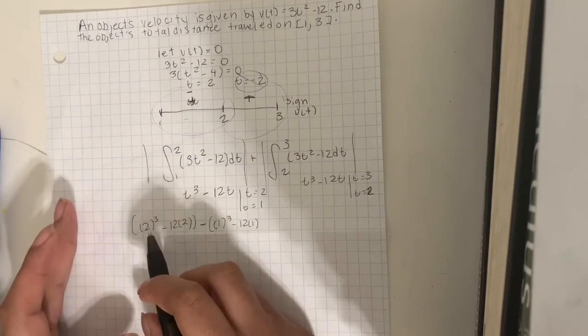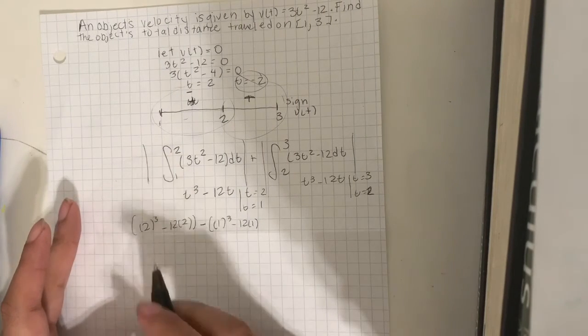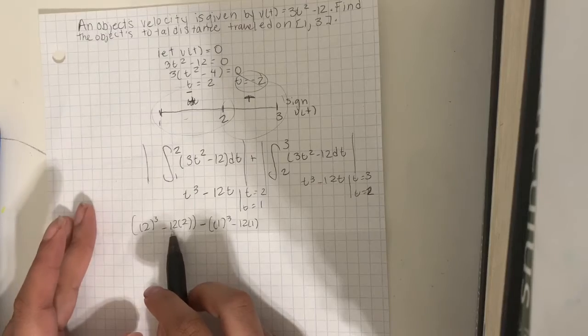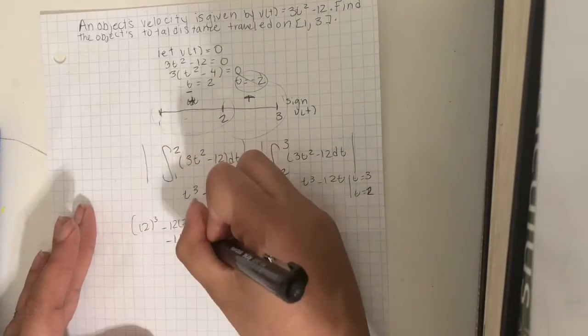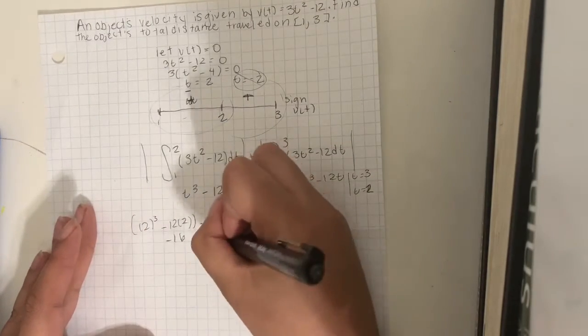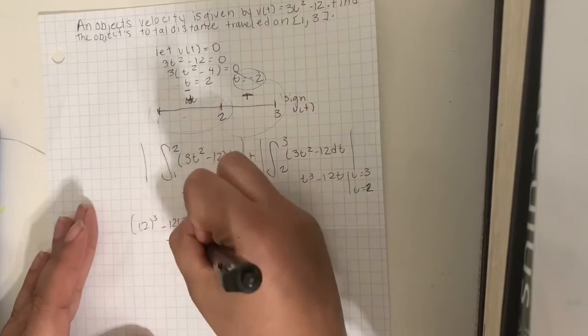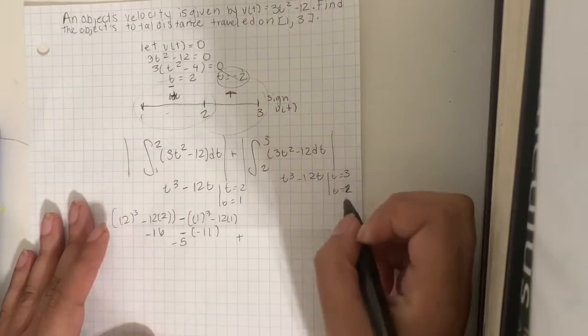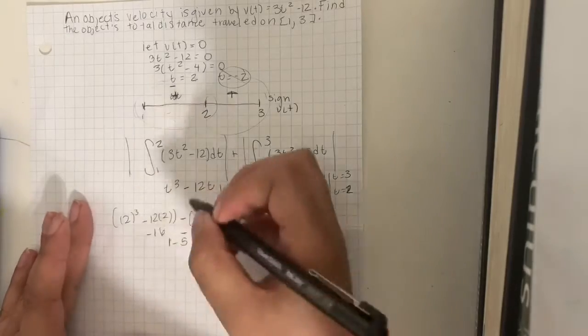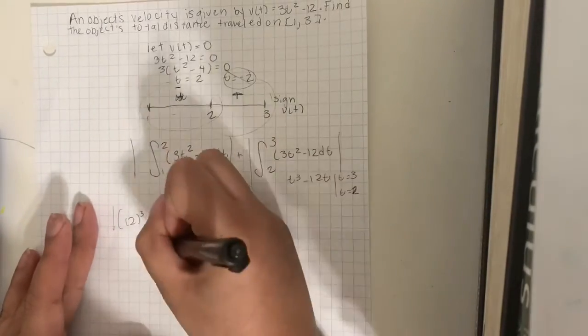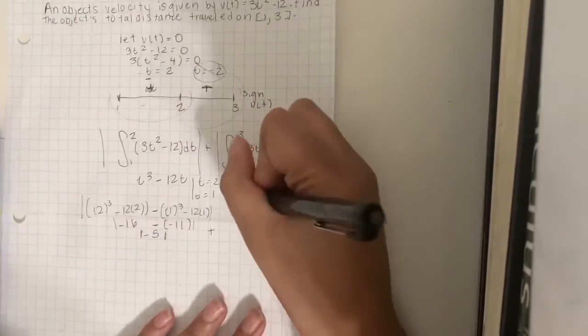And then we are just going to plug it in. And that's going to be 8 minus 24, negative 16, minus 1, negative 11, which would give us negative 5 plus, I'll rewrite that. This is absolute value, my bad. And then same here, we're just going to plug it in.